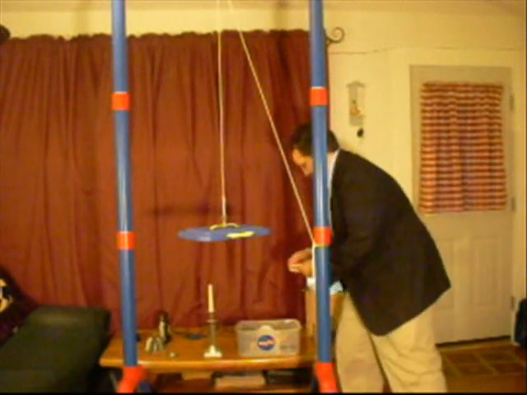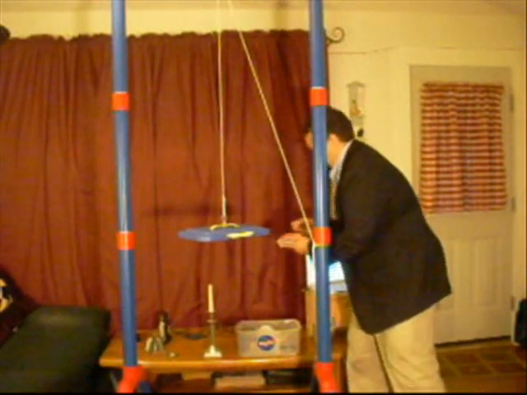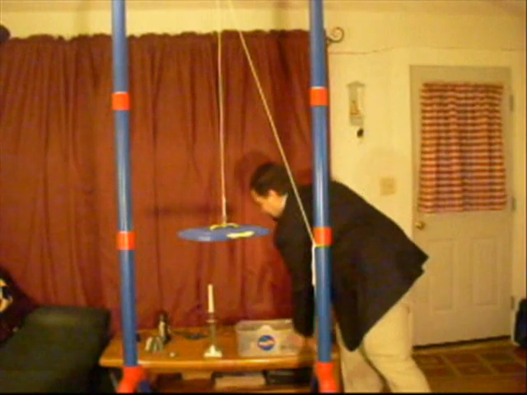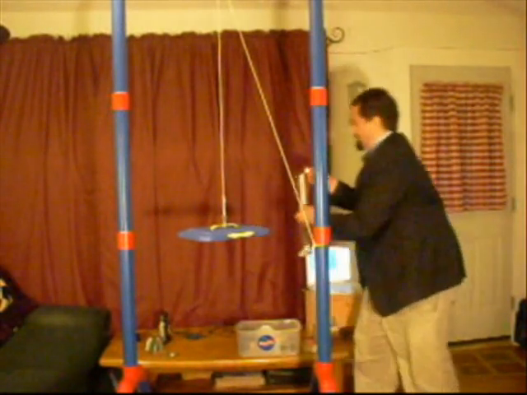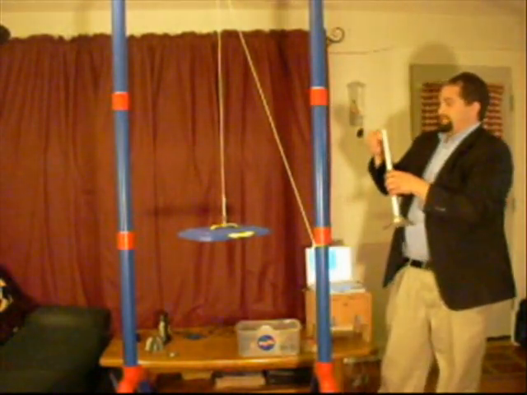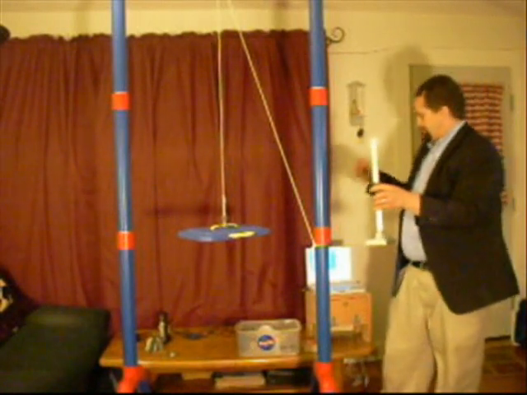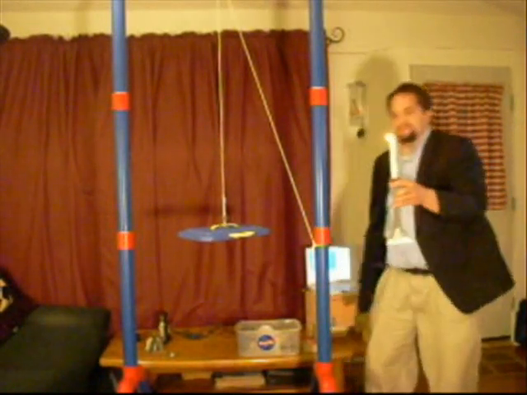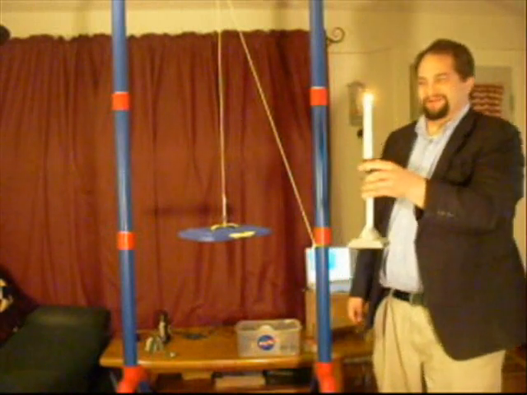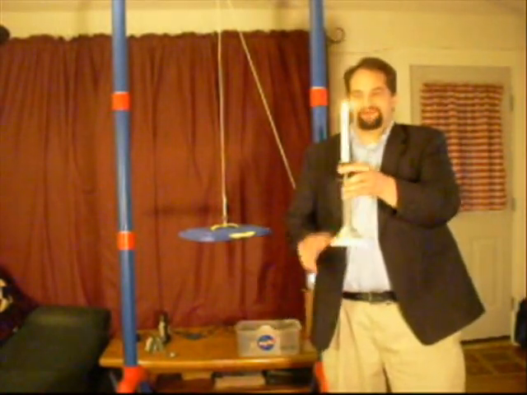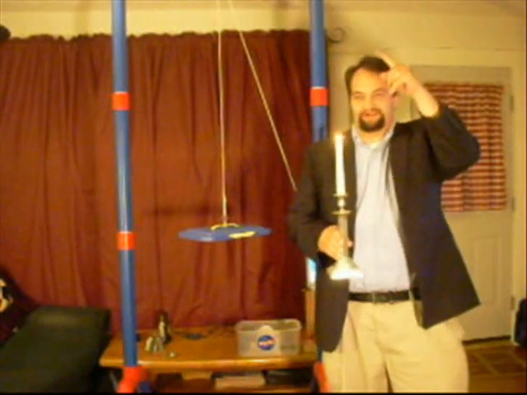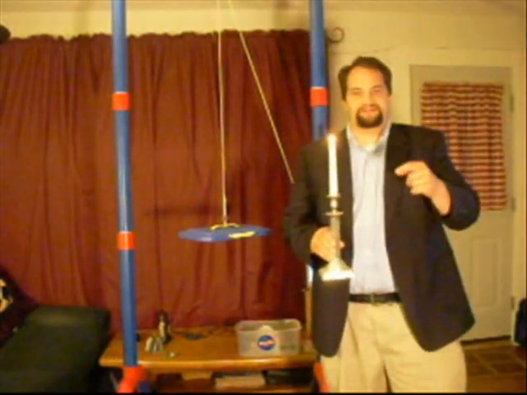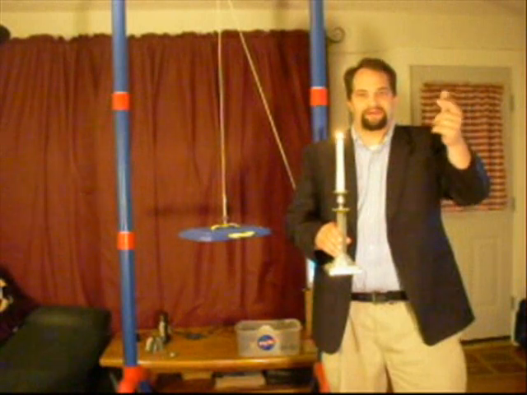Have you ever wondered what makes a candle flame the teardrop shape? The teardrop shape of a candle flame comes from gravity-driven buoyancy. The thought of hot air rises, cold air falls, and this is something that has been proven over and over again.